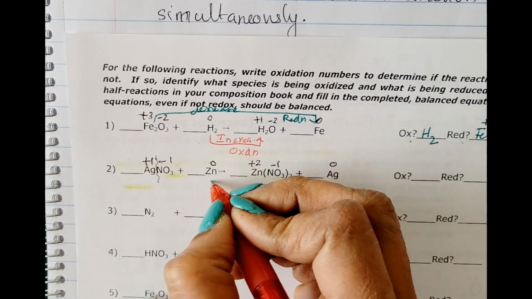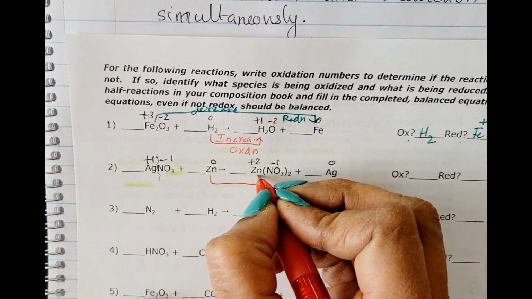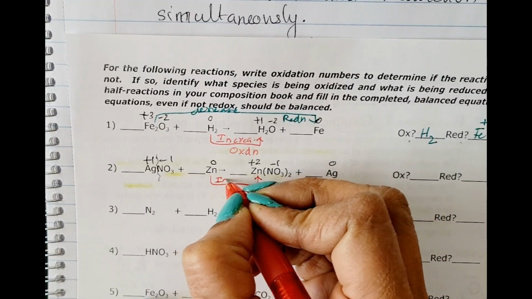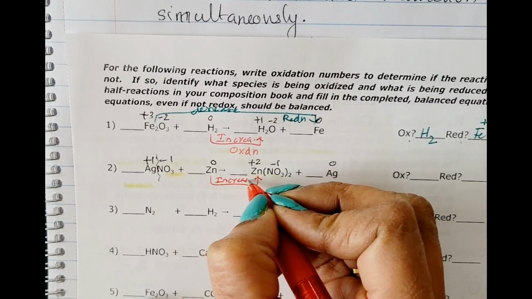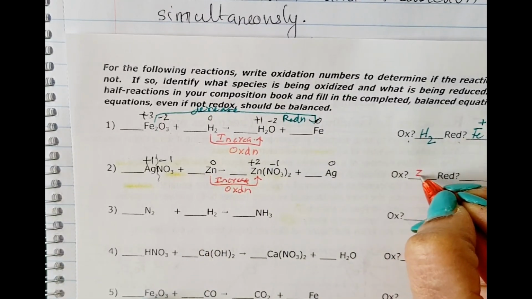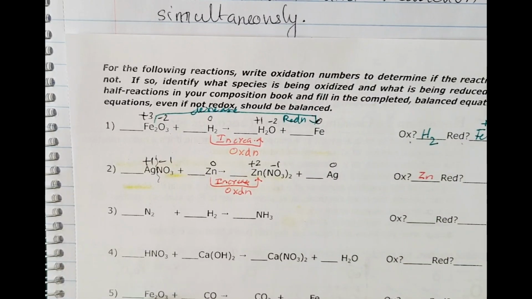Zinc goes from 0 to 2. So that number increased. I would say that is oxidation. Go ahead and write zinc undergoes oxidation. Good.